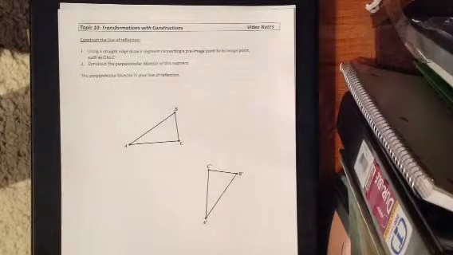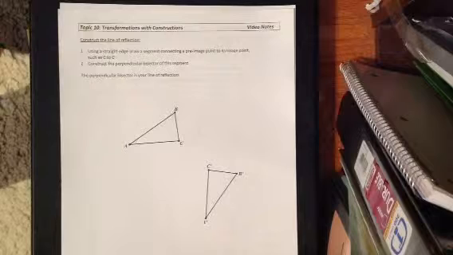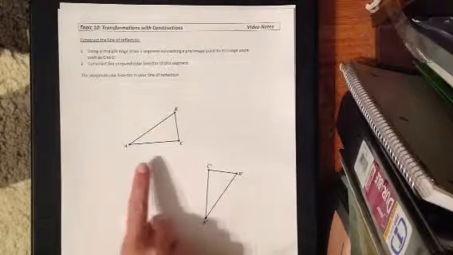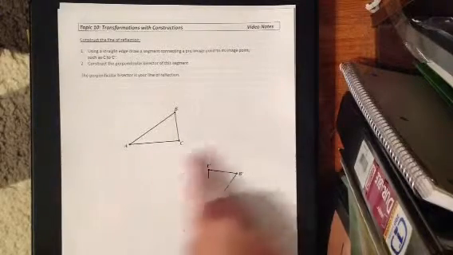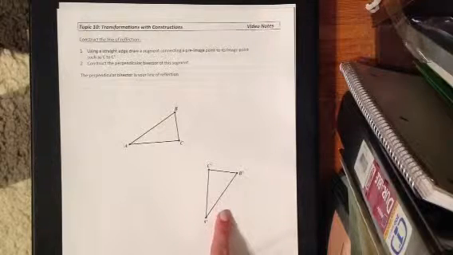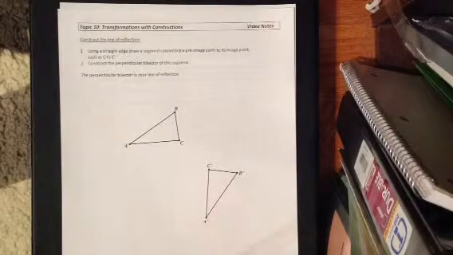In this video, we will cover transformations with constructions, and we will cover 4 different types of transformations. The first being the line of reflection. So here in this picture, we're given triangle ABC, which is reflected over some line to map onto triangle A prime, B prime, C prime. And we're asked to construct that line of reflection.